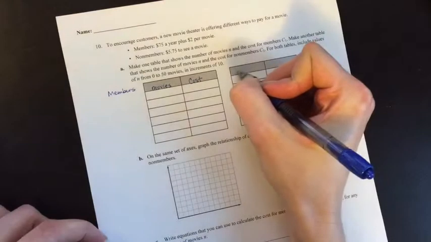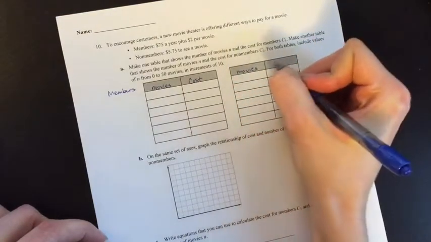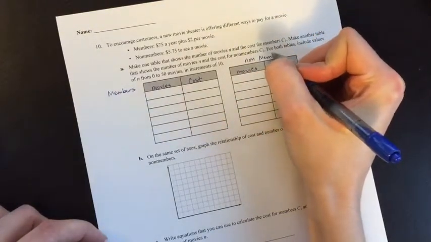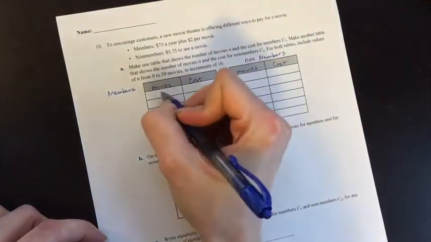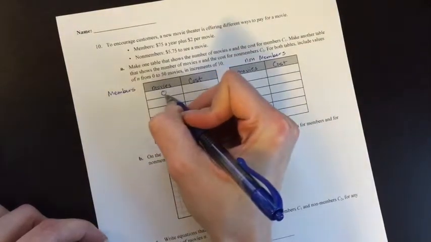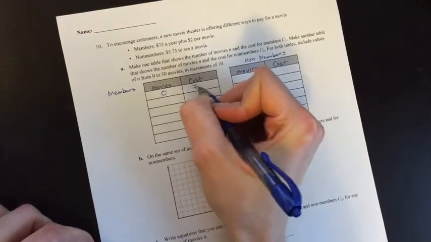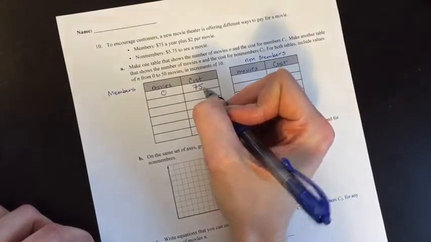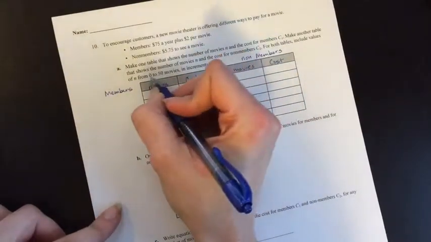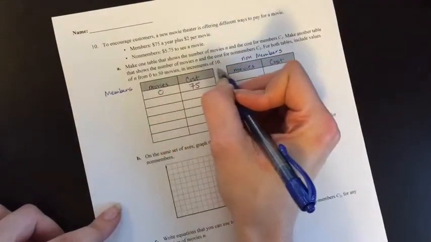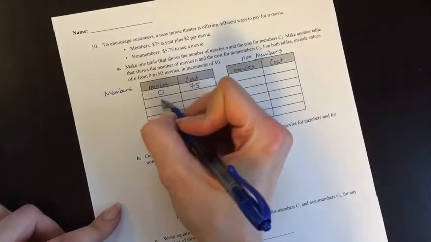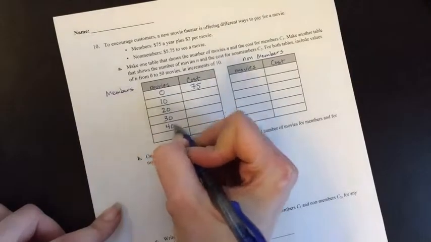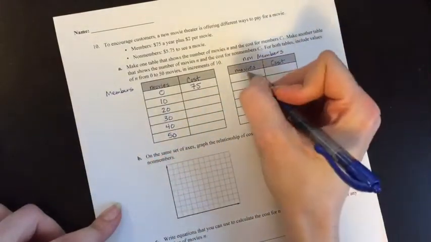In this table, we have the same movies and cost, but for our non-members. If our members go to 0 movies, it costs them $75 because they're paying $75 a year to be a member. In this problem, it asks us to go from 0 to 50 movies in increments of 10. So our movies will go from 0, 10, 20, 30, 40, and 50. And it will be the same for our non-members.